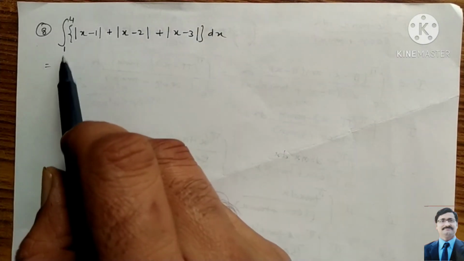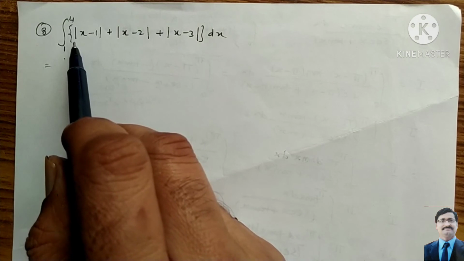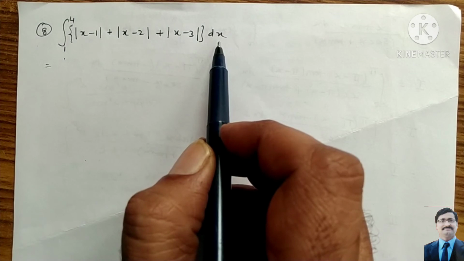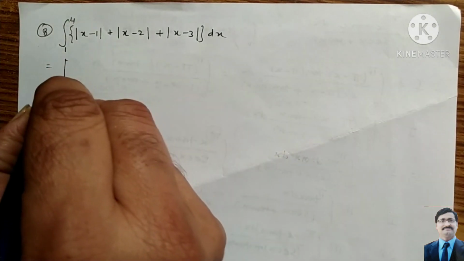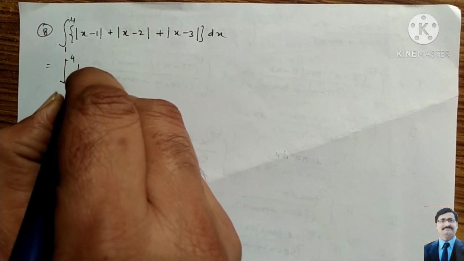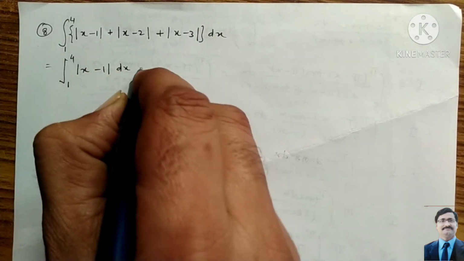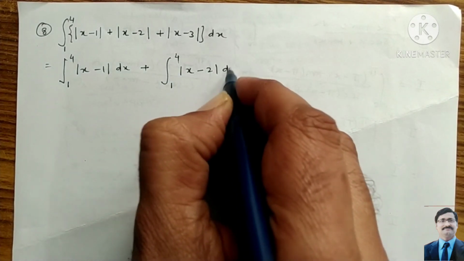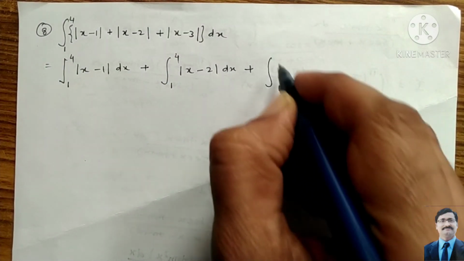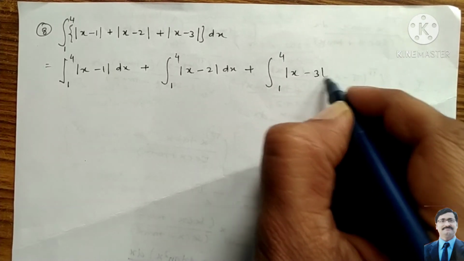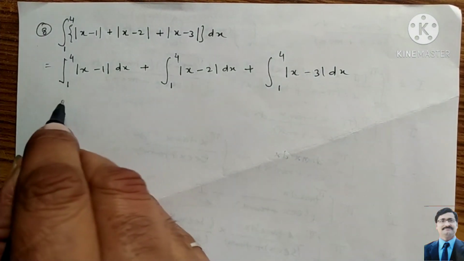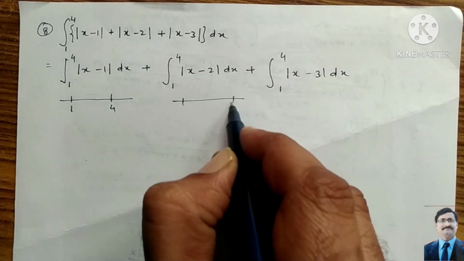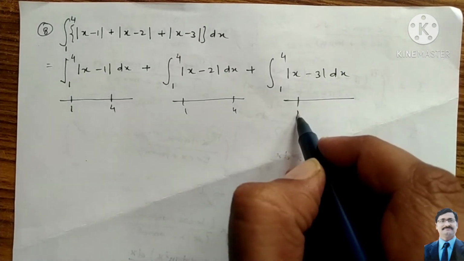Look here, one question: integral from 1 to 4 of modulus x minus 1 plus modulus x minus 2 plus modulus x minus 3 dx. This we do separately: integral from 1 to 4 of modulus x minus 1 dx, integral from 1 to 4 of modulus x minus 2 dx, and integral from 1 to 4 of modulus x minus 3 dx. Now here we have limits 1 and 4 in each.